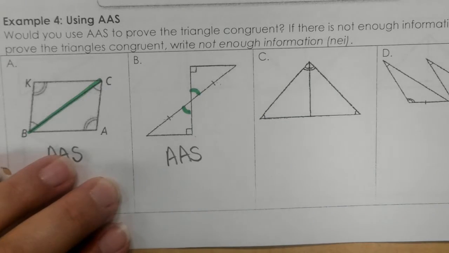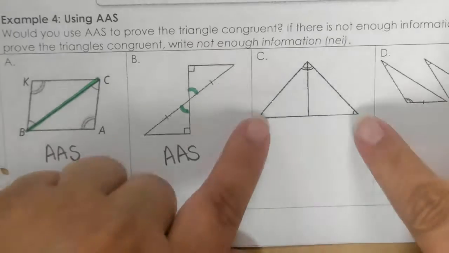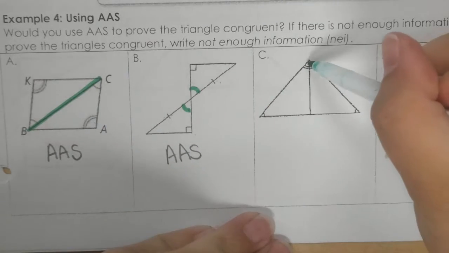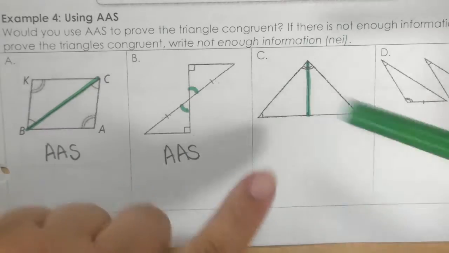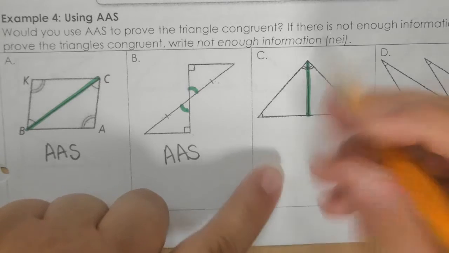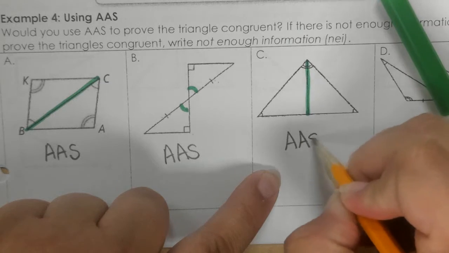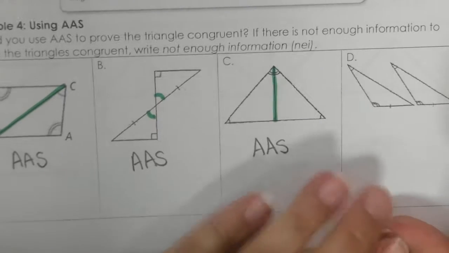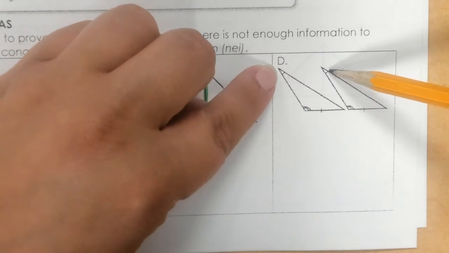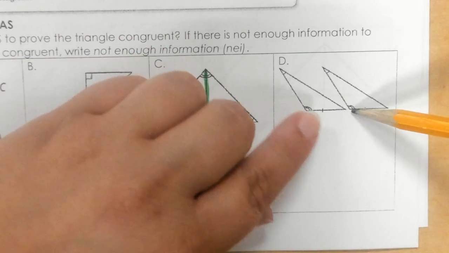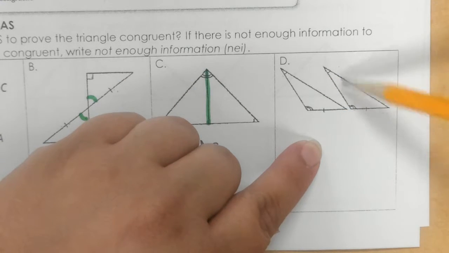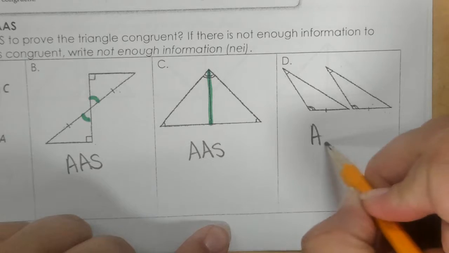In letter C, we also have these angles that match up. And then we have that implied side. So angle, angle, side. Okay, and then lastly, we have our angles. We have our other set of angles and our side. So angle, angle, side.